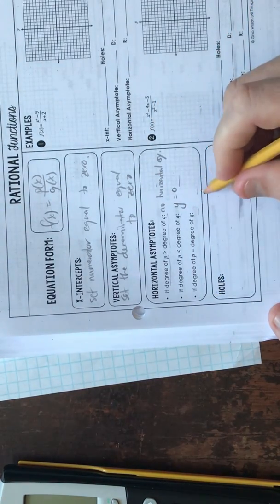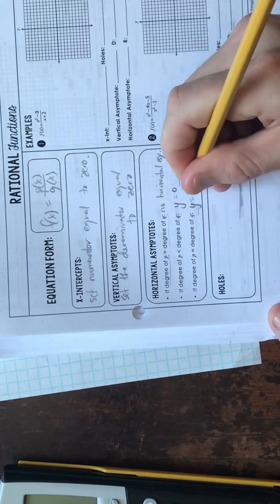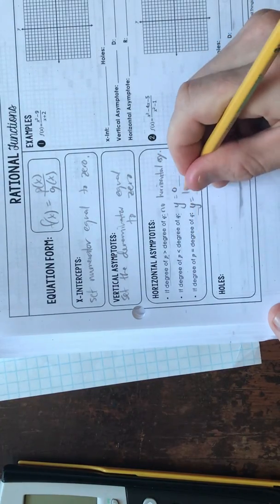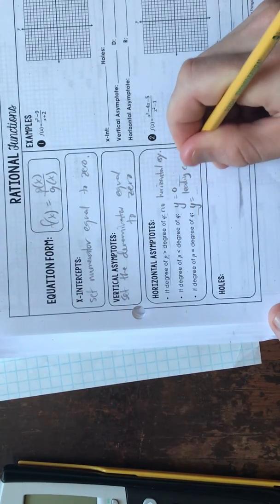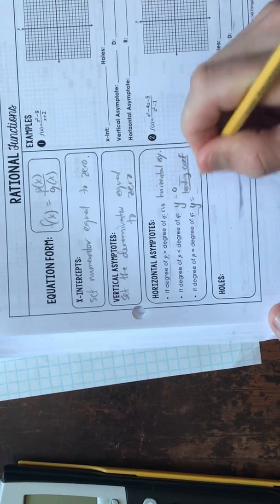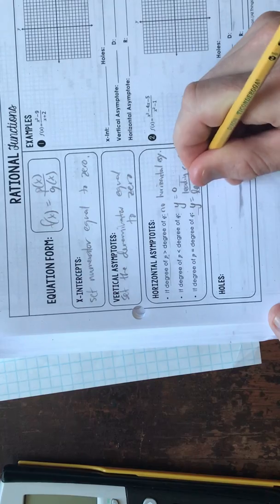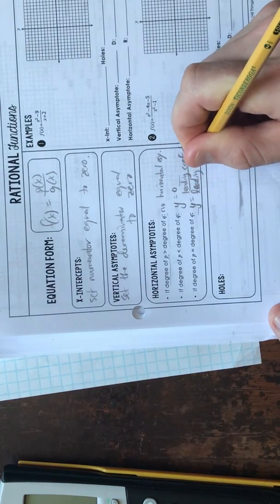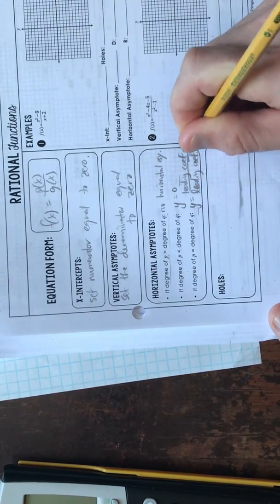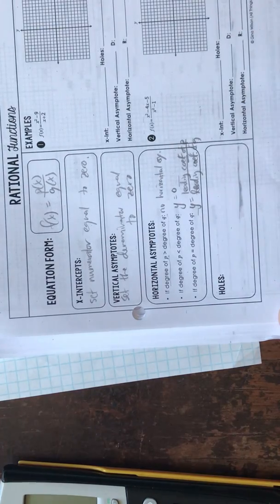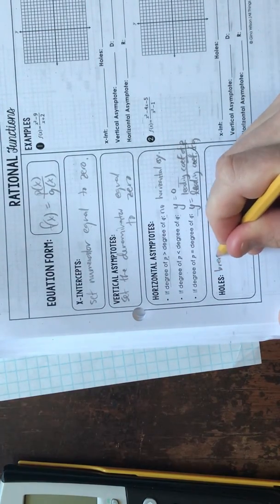And if they're equal to each other, we have a horizontal asymptote equivalent to the leading coefficient of p over the leading coefficient of q. And then for holes, remember that's just like a break in your graph.